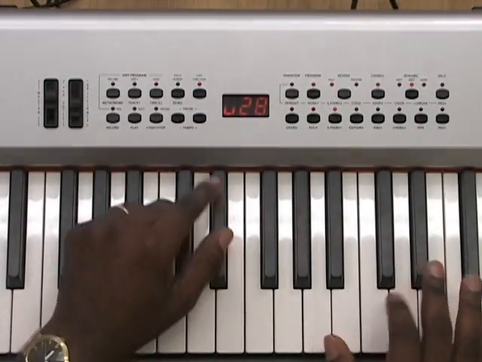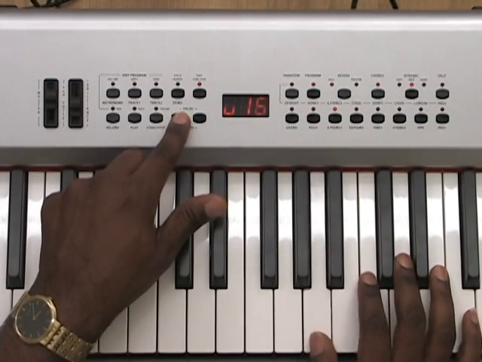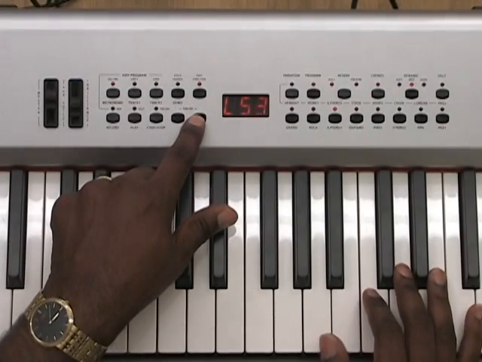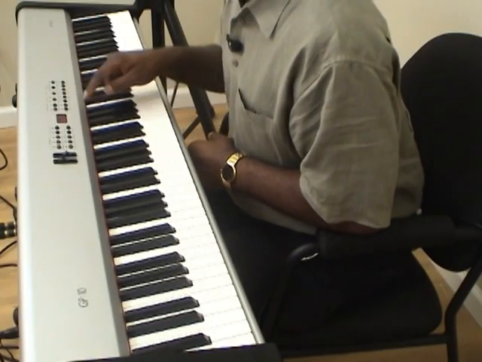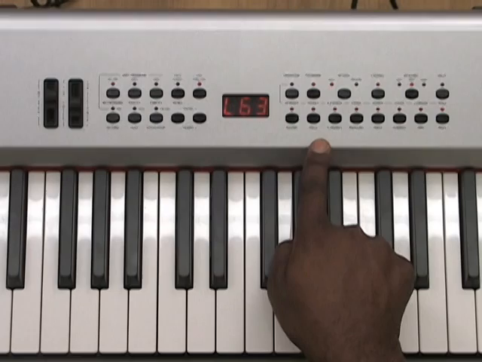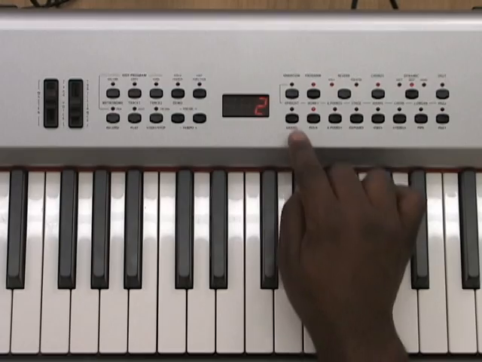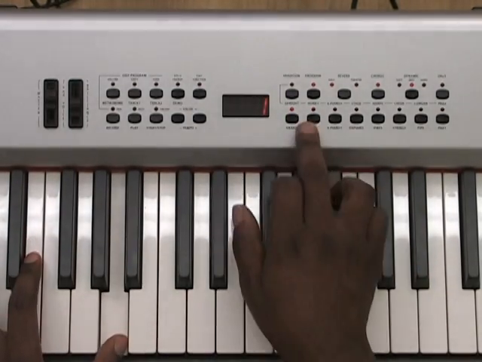And program number 3, add some strings maybe. The volume up a little bit. There we go. That's nice. And I want to save that. I'm going to press program until all flash. And I'm going to store that into location number 2. So right now with the program button on, to recall it, location number 1, first program, location 2.